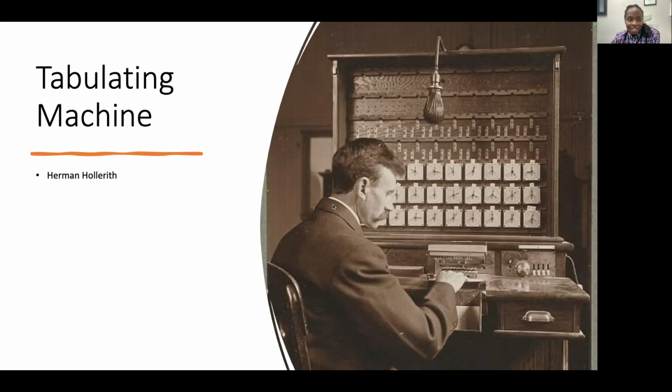Then we have the tabulating machine, from Herman Hollerith. It came from almost the same concept as the punch cards, but he used the process of the punch cards to tabulate the census. The census used to take about 7 years for those records to be processed. And can someone guess how long it took after Herman Hollerith came in? Any guesses? From 7 years to how many years?